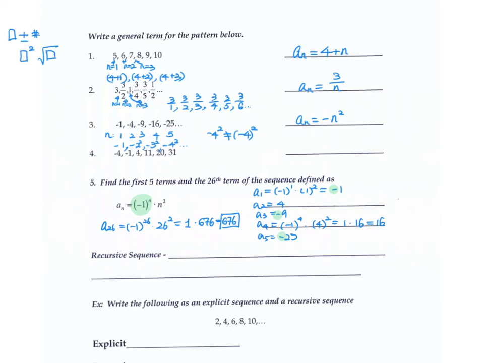Recursive sequence is the last concept. It's actually somewhat similar, but the definition just narrows it down a little bit, which makes life a little easier for us. So a recursive sequence lists the first term. In other words, it gives you the first term, or a few terms. Usually, it's just the first one.